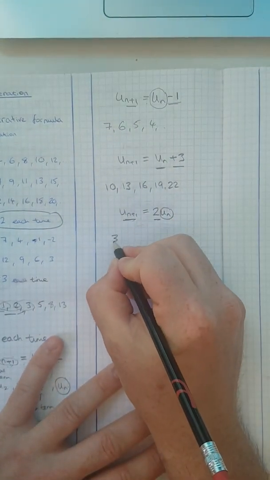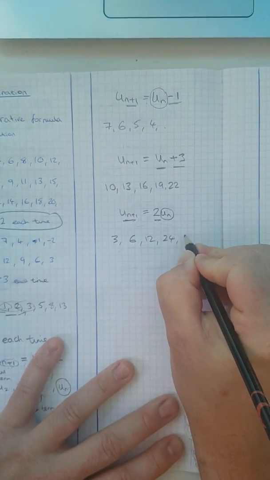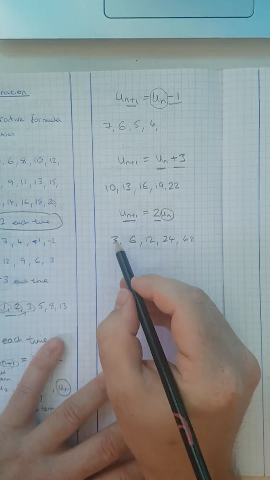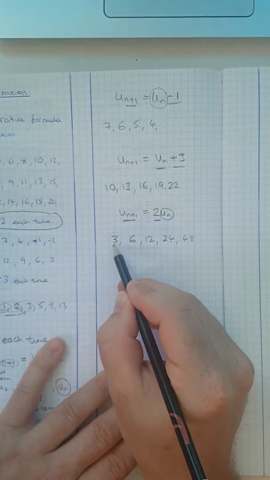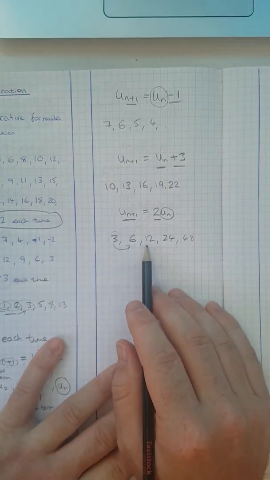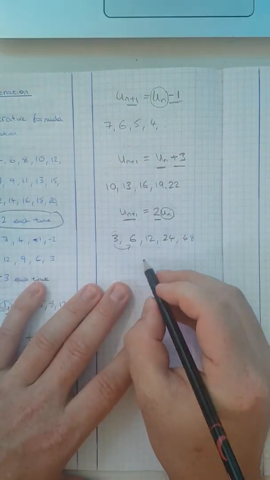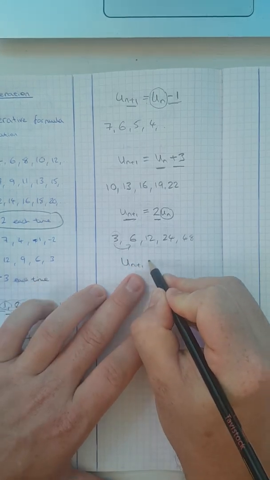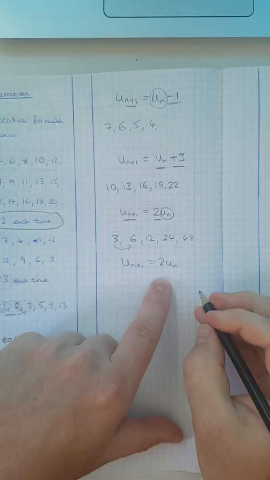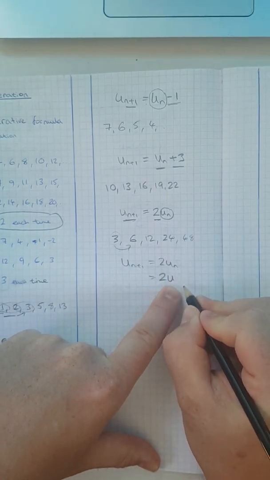So this would be a sequence like this, where if you say this term, double it to get the next one. To help you see these, I'm going to now put numbers in here and just check. So this sequence, this Un plus 1 equals 2Un, I could read it as, imagine you were doing the specific case rather than the general term.